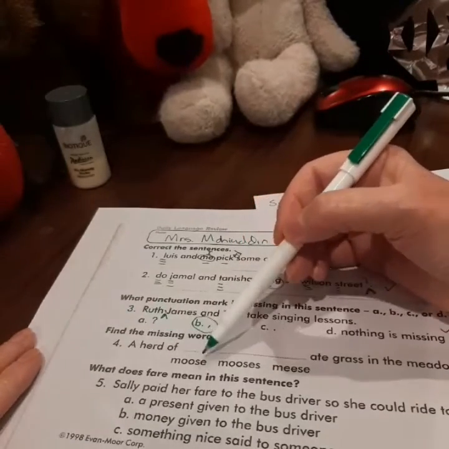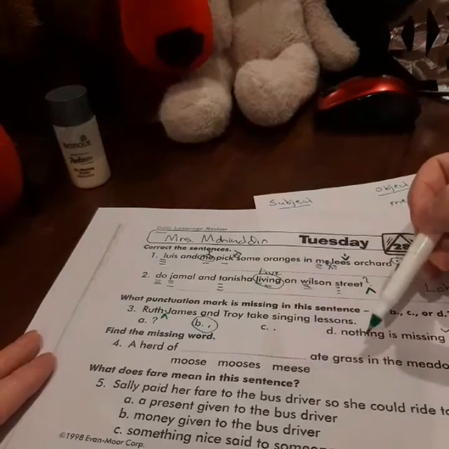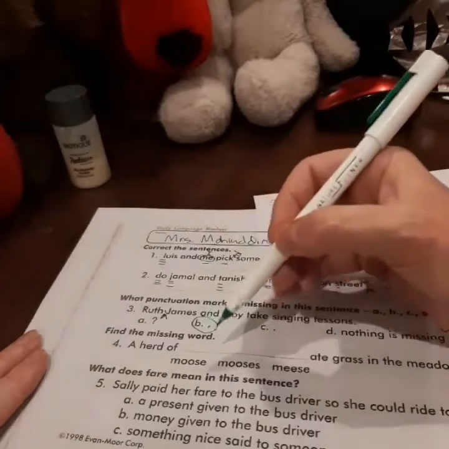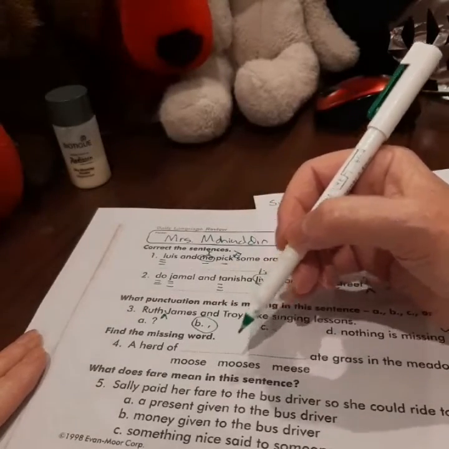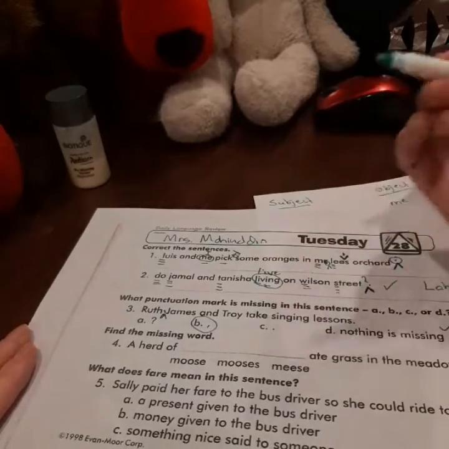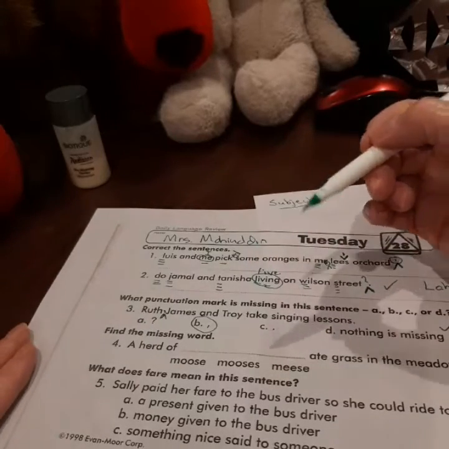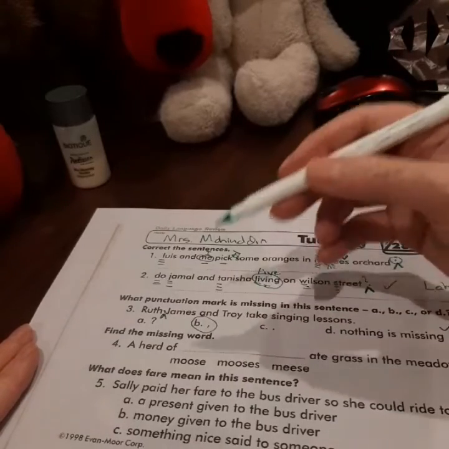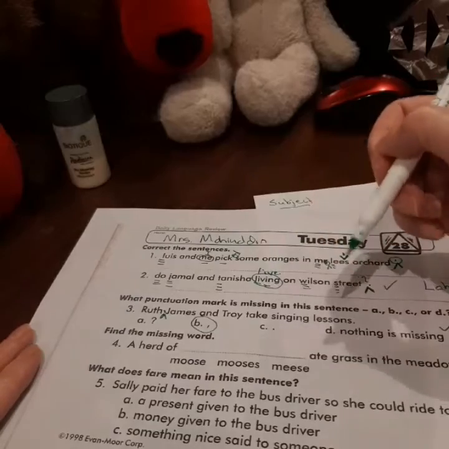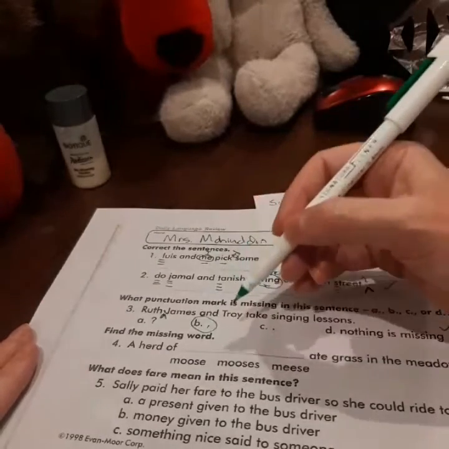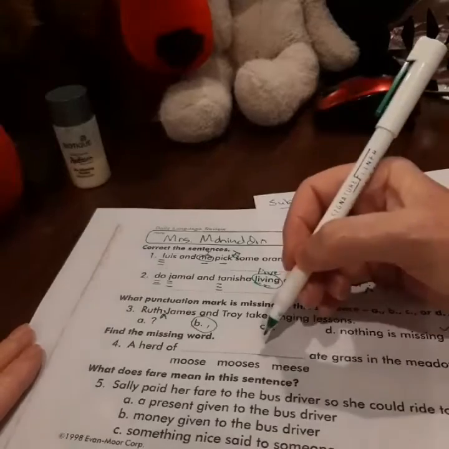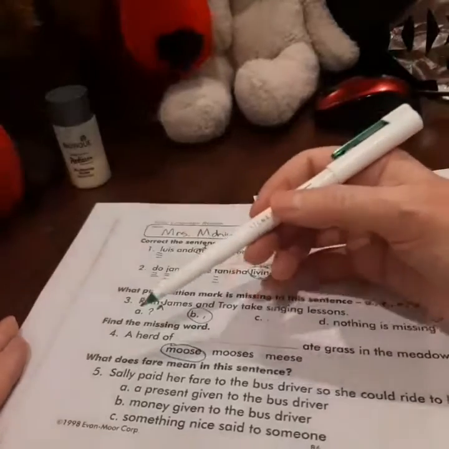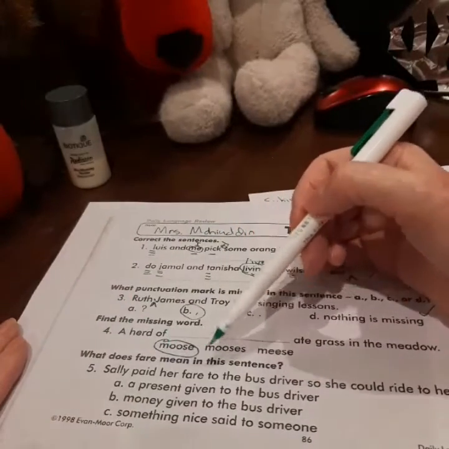A herd of mooses or meese ate grass in the meadow. Okay, this is one of those words you just have to memorize, like mouse and mice. What is the plural? Singular is one. If it's more than one, what is it? It's mouse for singular, and for plural, it's mice. This one, it's moose, singular, and for plural, it's moose as well. There's no mooses, there's no meese, it's moose. Okay, that was easy.